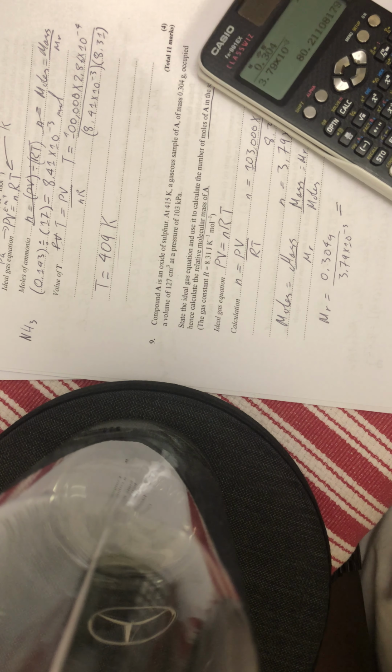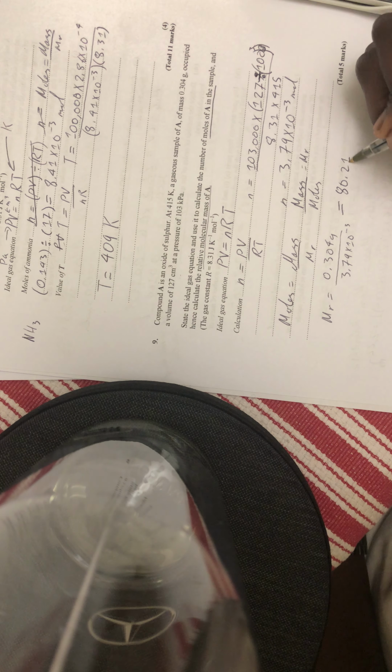MR is 80.21. But you have to check how many significant figures you have. So 3 significant figures, 3, 3, 3. You should look for your lowest amount of significant figures, which in this case is still 3. So you can just take out that one here, so just 80.2, and that would be your MR.